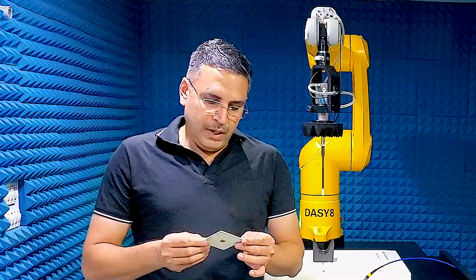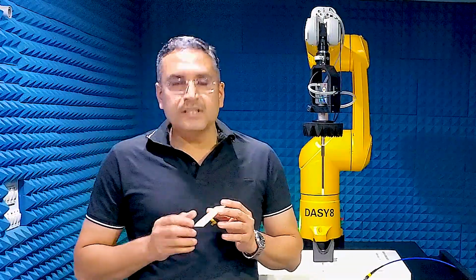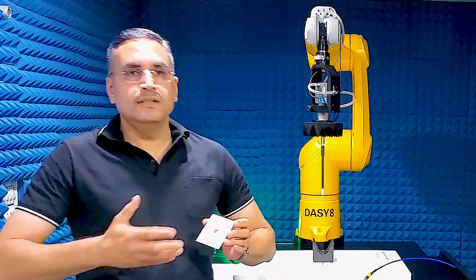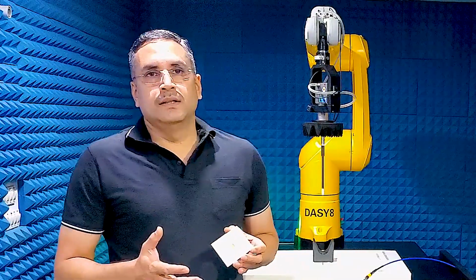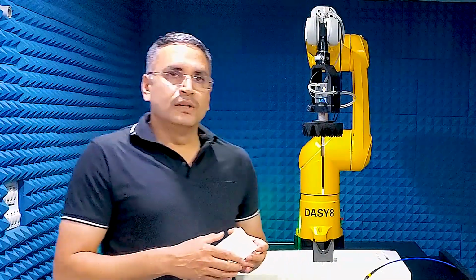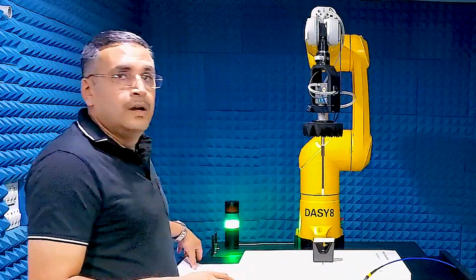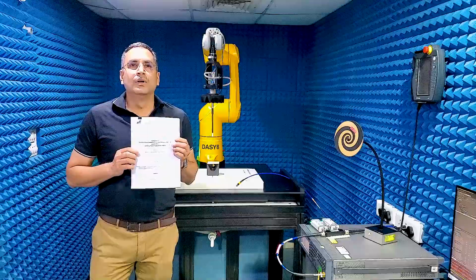This patch antenna is very simple and can be well characterized by computational methods to derive target values for the incident power density and the absorbed power density. The target values have been determined by SPIAC and independently confirmed by a second academic partner. The results are summarized in this report.